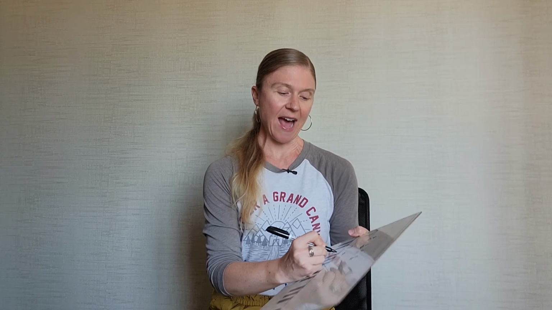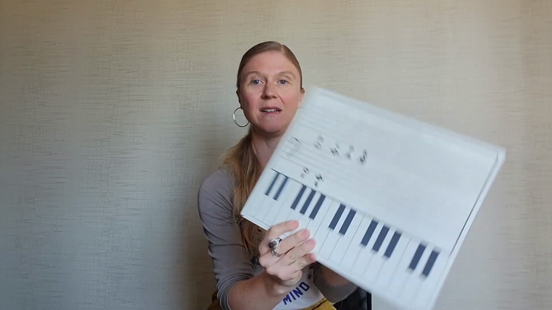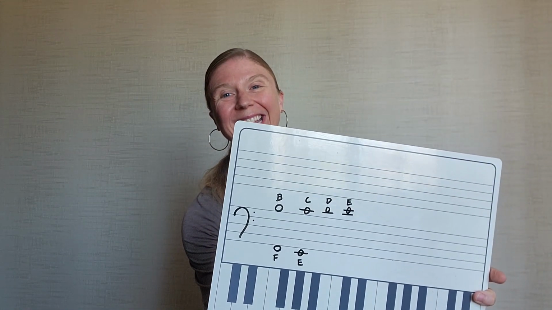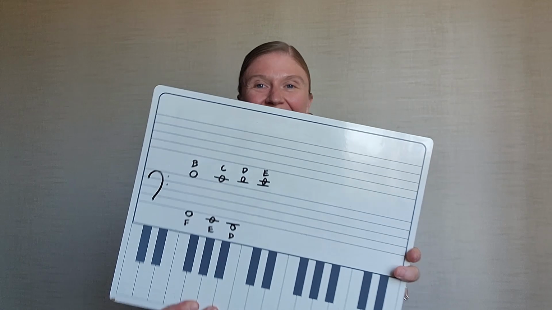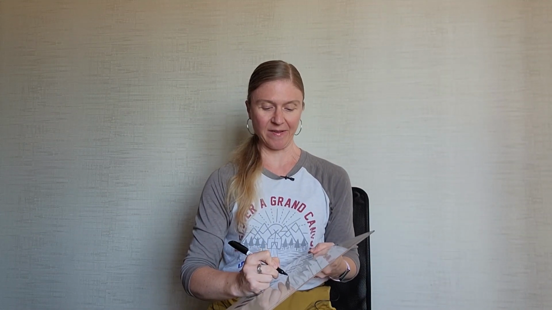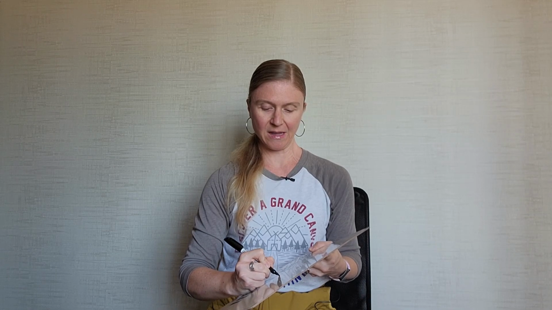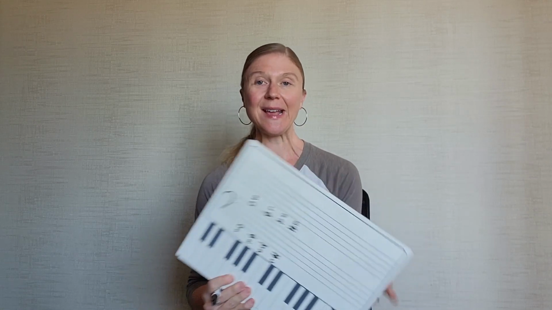Remember, when we go down in music, we go backwards through the music alphabet. So ledger line 1 below the bass clef staff is an E, right there. The space for ledger line 1 below the bass clef staff is D. And now we're on to 2 ledger lines below the bass clef staff. That note is C.